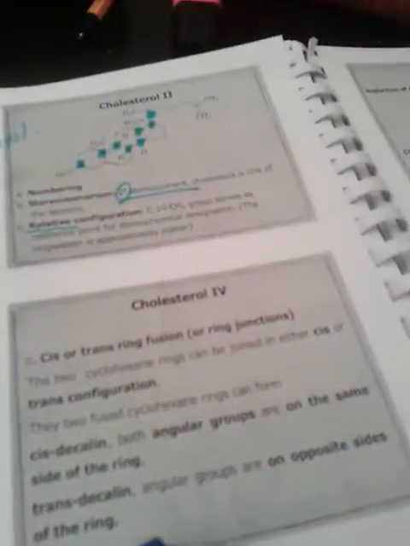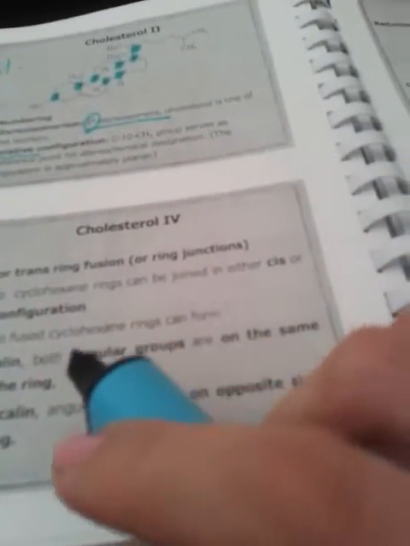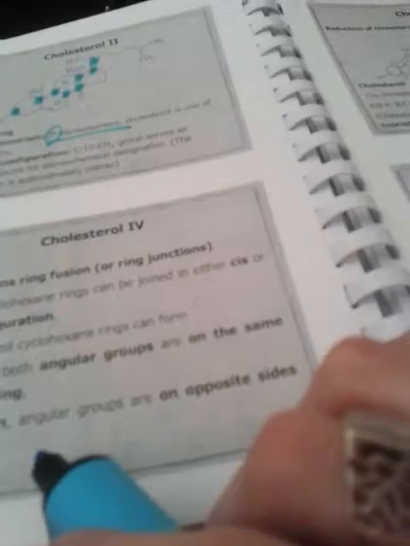But what are we going to draw? The structure of cholesterol, and indicate the chirality and numbering. Yeah, numbering, like this. Numbered, that you know from the first of the lecture. It's written 1, 2, 3, 4, 5, 6, 7, 10. Again, this. Now I remember.